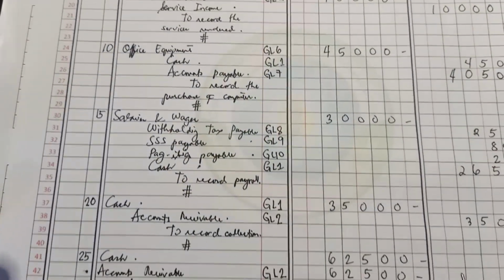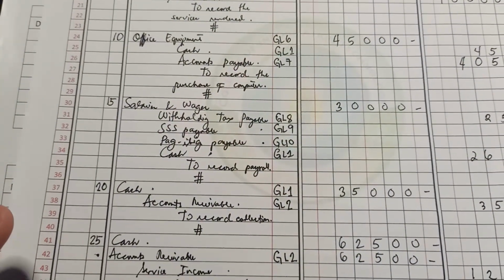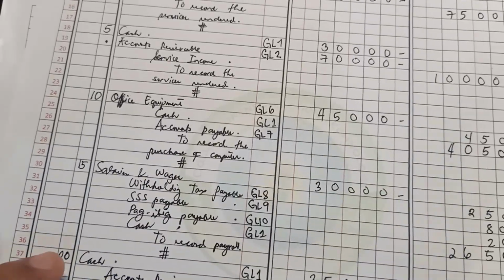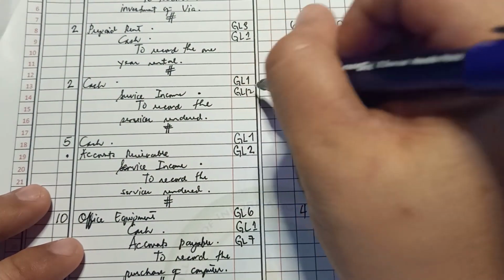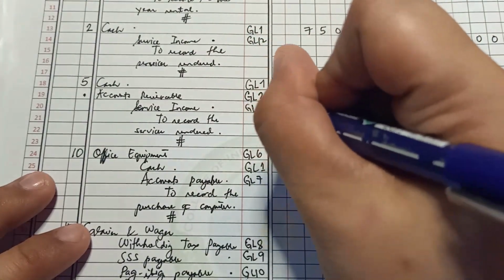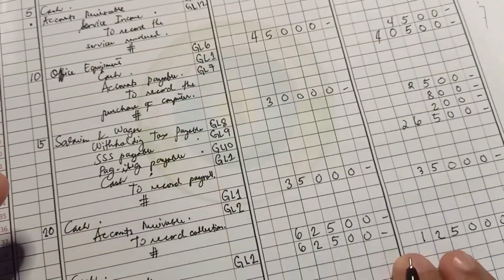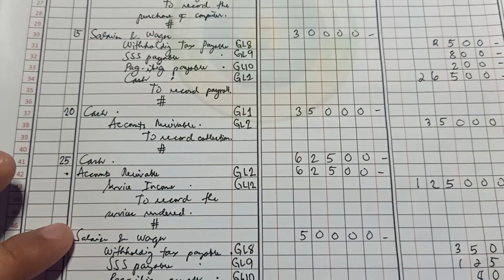Meron din tayo sa July 25. So, tatlo. Lahat po yan on credit side. So, we are going to put now, okay, General Ledger, page 12. Okay, General Ledger, page 12. And then, General Ledger, page 12.